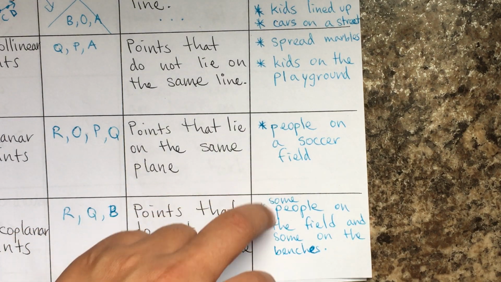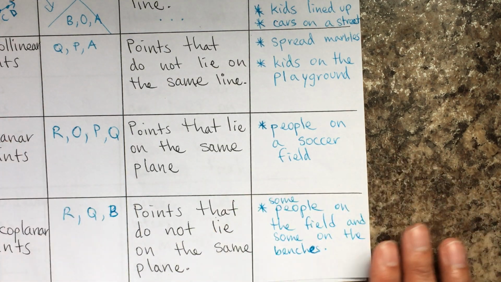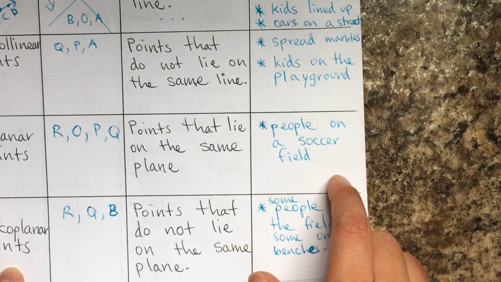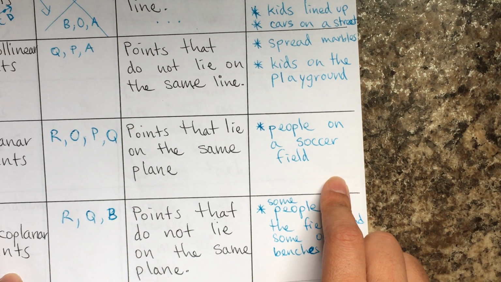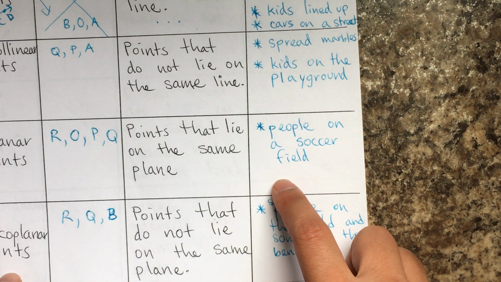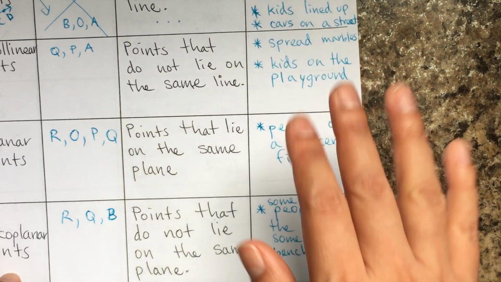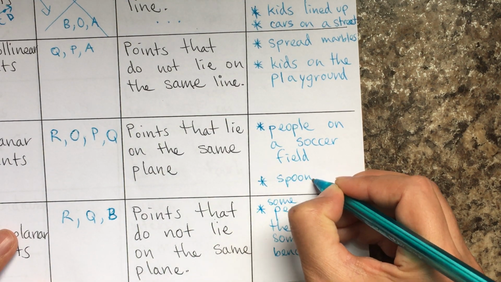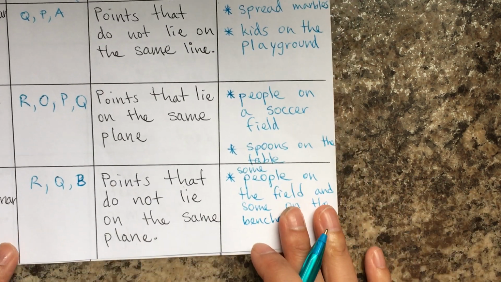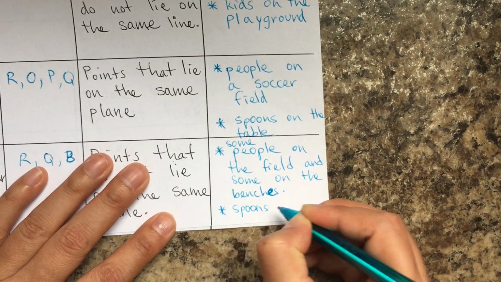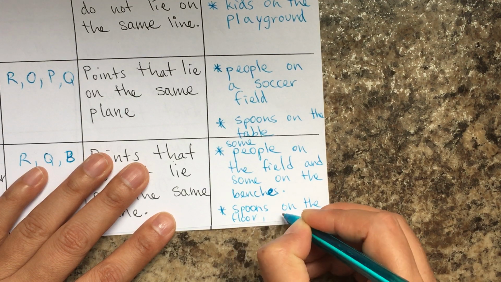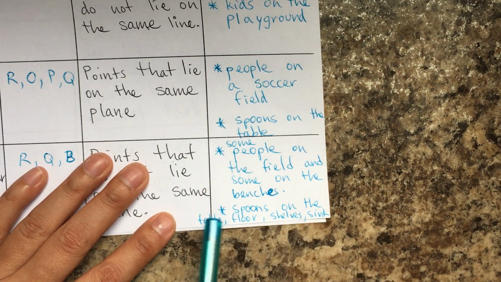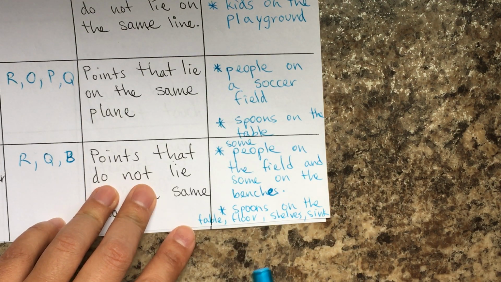If you can think of more, you can add more in here. Like we can also have different spoons on a table; those would be coplanar. But if we have spoons on the shelf, and then one on the floor that fell, and maybe one on top of a pot or something, then they are on different levels, and we can say those are non-coplanar. So spoons on the table, and then in here we can say spoons on the floor, shelves, sink, the table. They're all over in different planes, so those will be non-coplanar points.